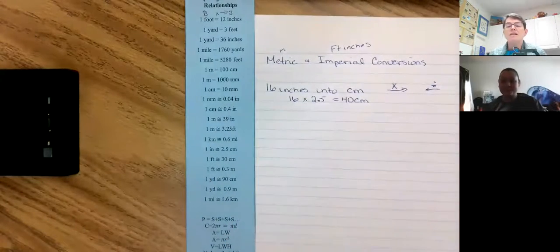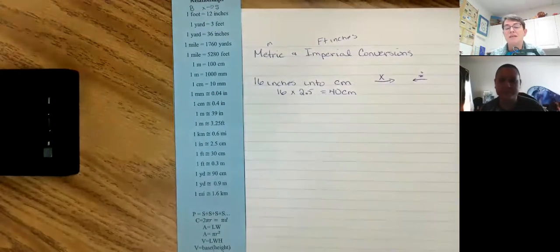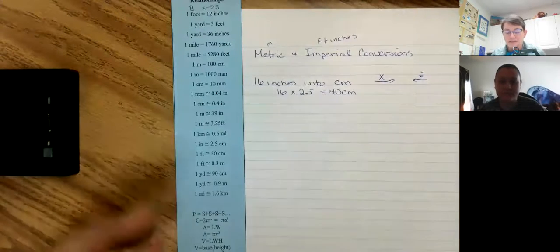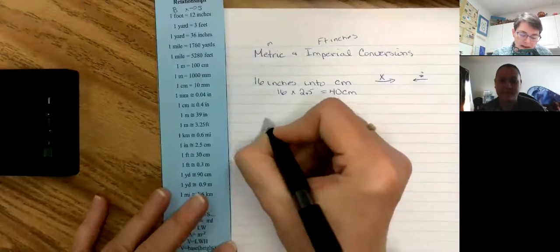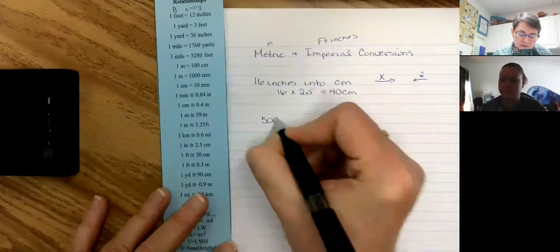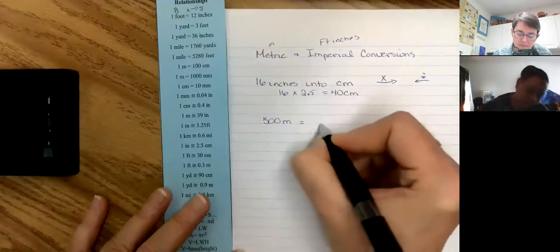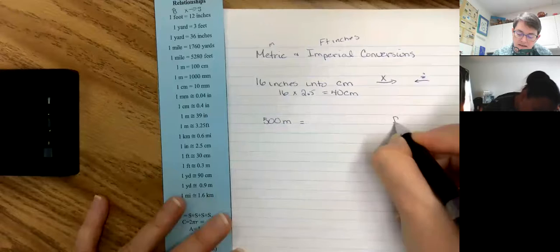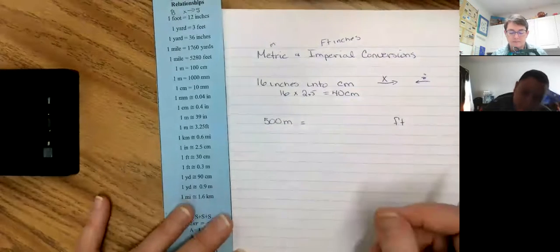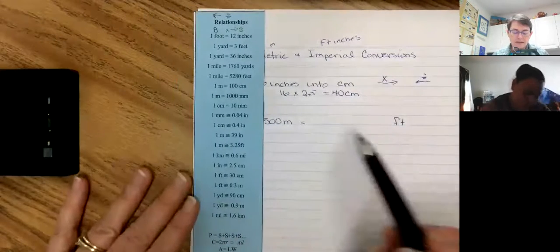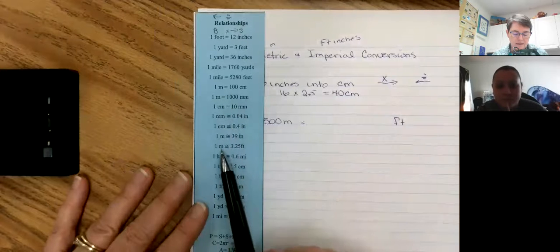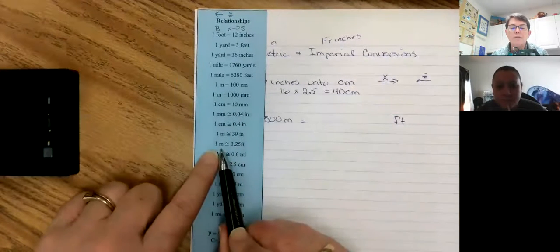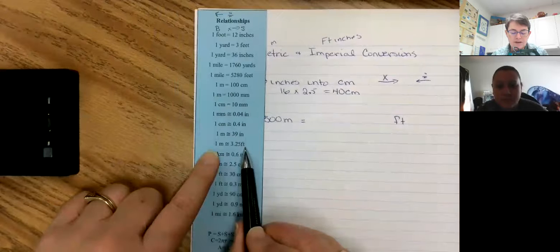So it's exactly the same stuff we've been doing. It's just going from inches to centimeters and centimeters to whatever, right? We're just messing with whatever units it is. So what if we have 500 meters and we want to convert that to feet? So I look on my chart and I find hopefully one that goes from meters. There it is. 1 meter is 3.25 feet.